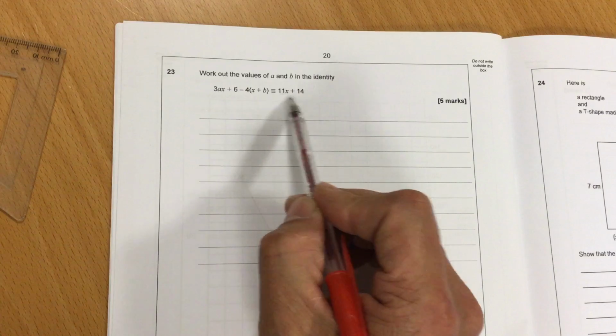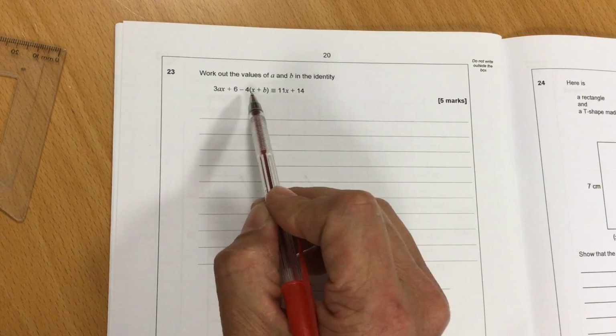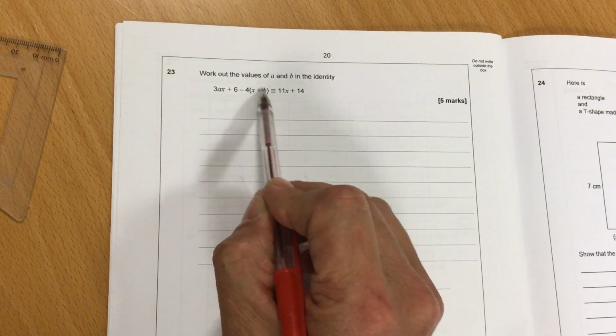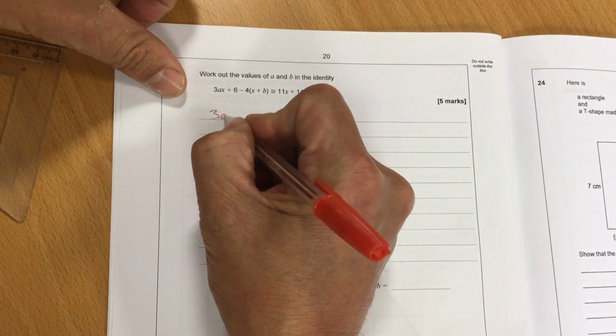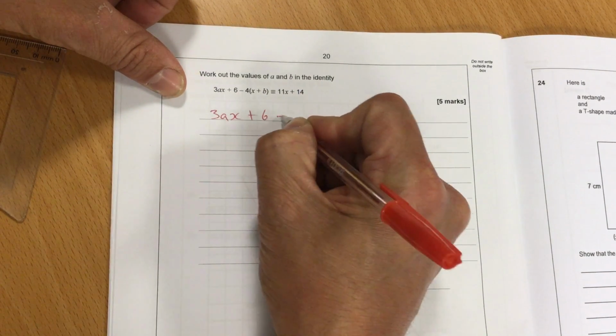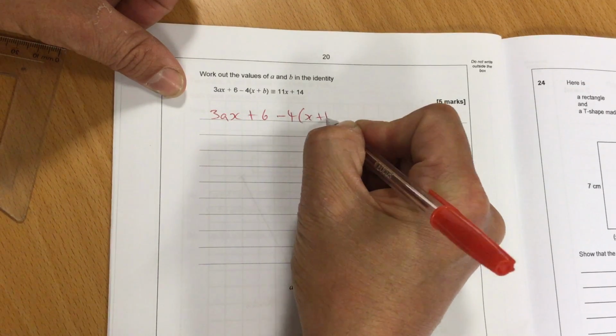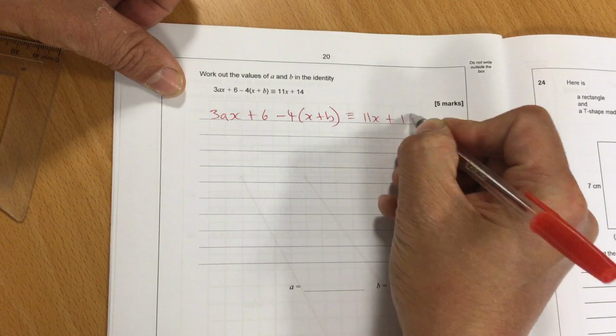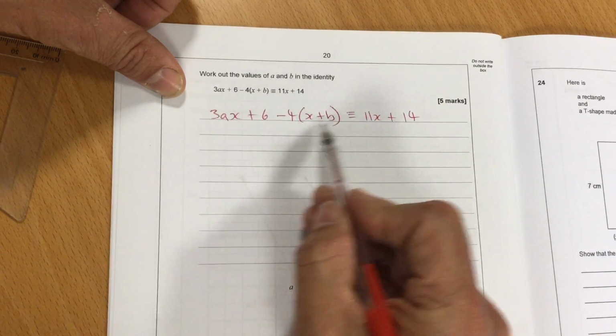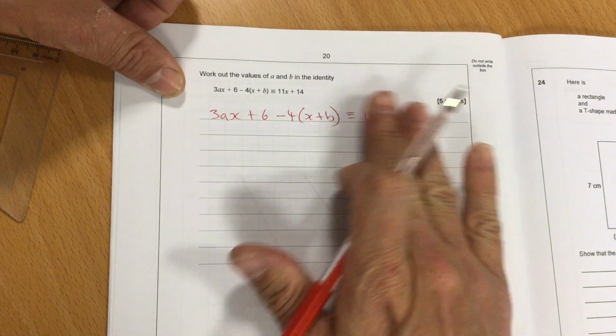Now this side is nice and clean. It's 11x plus 14, but there's a lot going on here. We can probably simplify something. So let's try and simplify this first. I'm going to write out the question in full. 3a(x + 2) - 4(x + b) is equivalent to 11x plus 14. Now remember, we're just trying to simplify the left-hand side, so I'm going to kind of ignore this for a minute.